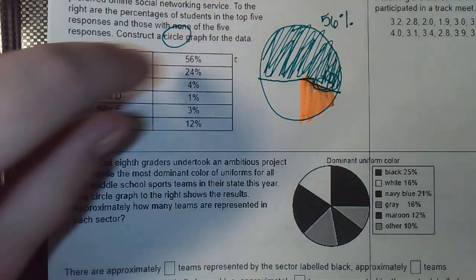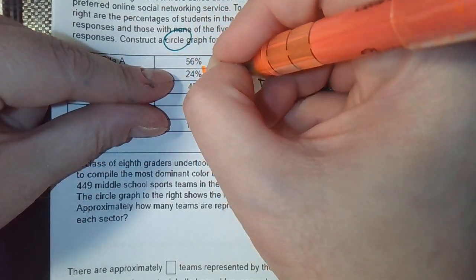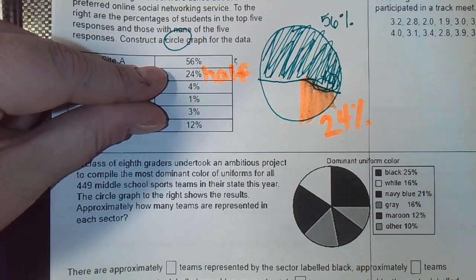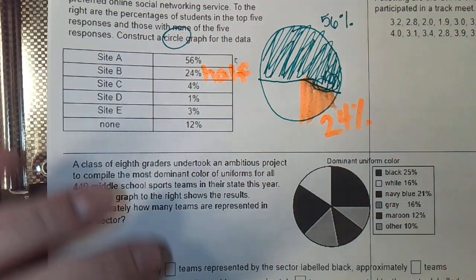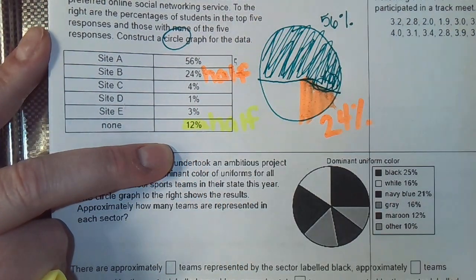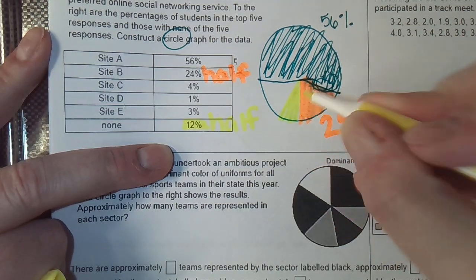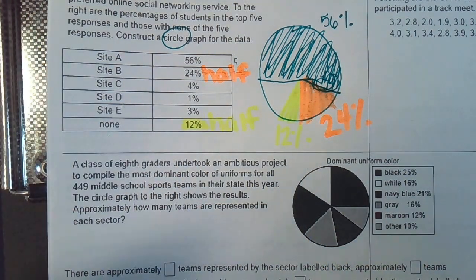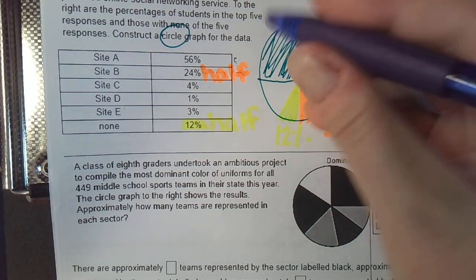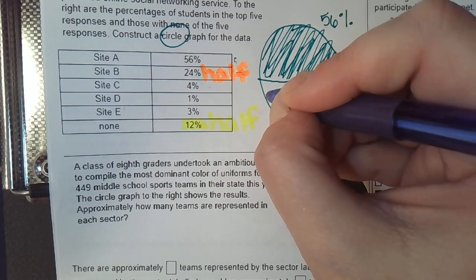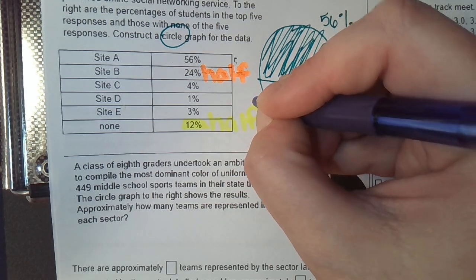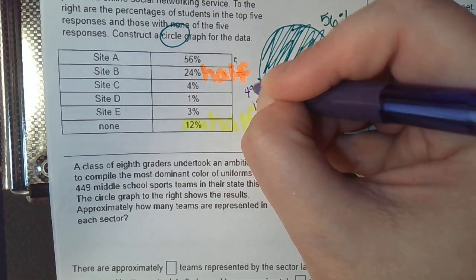Or you can think to yourself, okay, this 24 should be half of the 56-ish. Okay, now let's look at this 12%. 12% should be half of that 24, so an even smaller slice. Okay, then from there, we should have a 1, 3, and 4, so maybe, oh gosh, 3%, 1%, 4%.